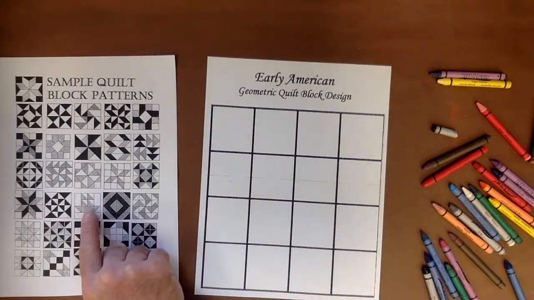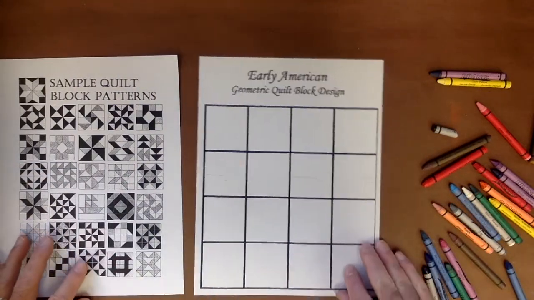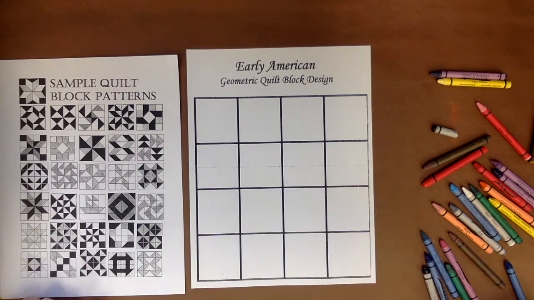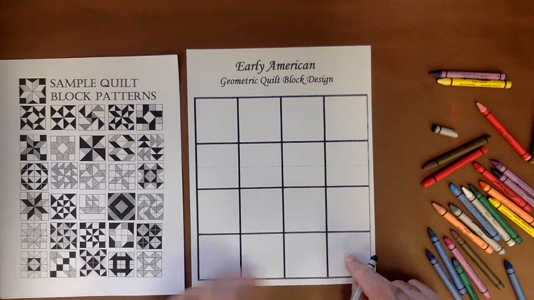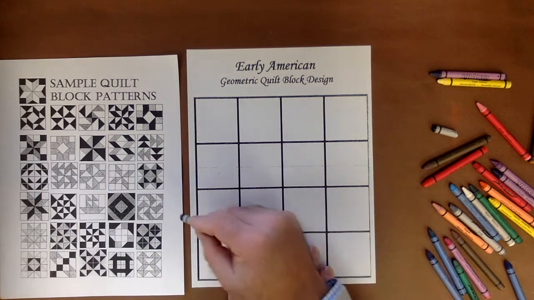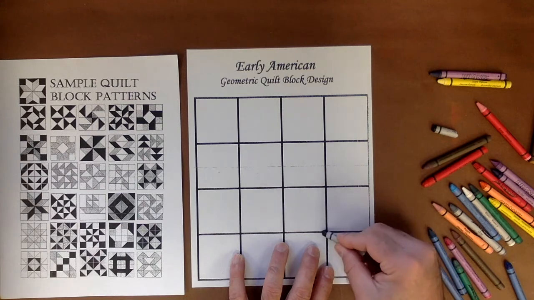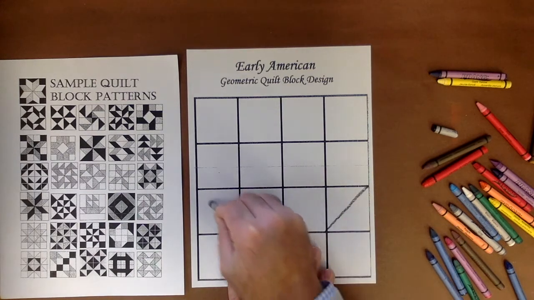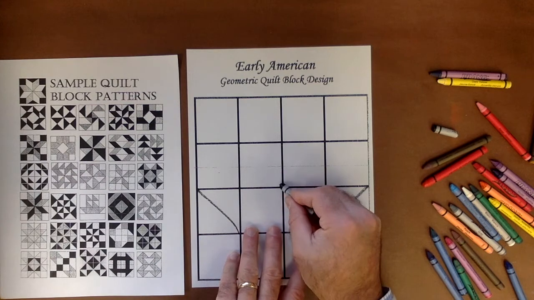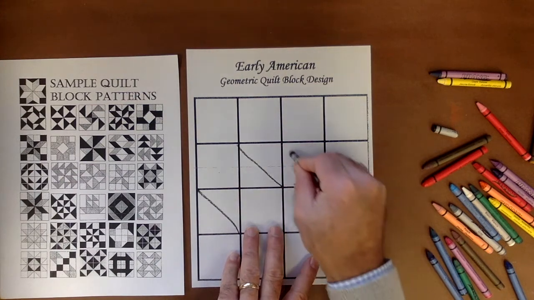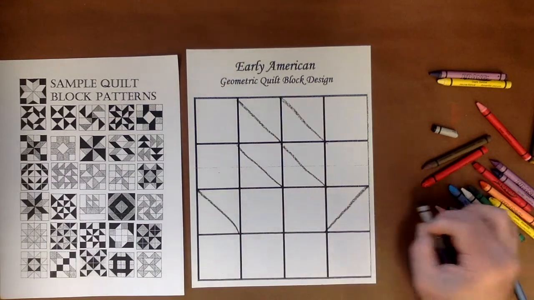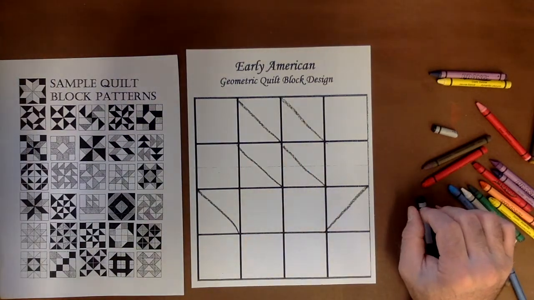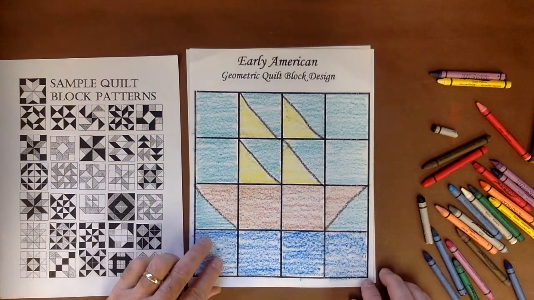Let me see if I can show you how to draw the Mayflower, which a lot of students like. It's really simple. The bottom strip is going to be the ocean, and then in the second to the bottom row, I'm going to go diagonal up. Then I'm going to make my sails or the flags: diagonal up, diagonal up, diagonal up, diagonal up, and I'm done. And then I just color it in. And when you color it in, it will look like this.